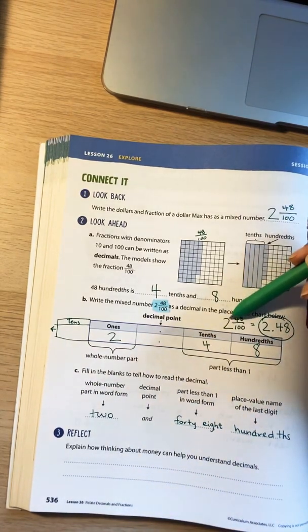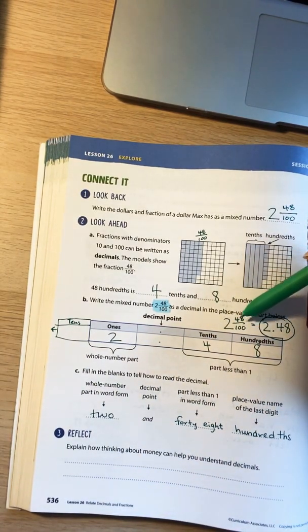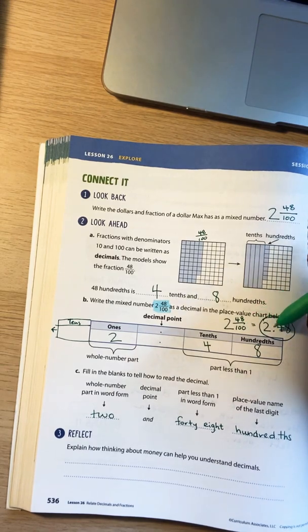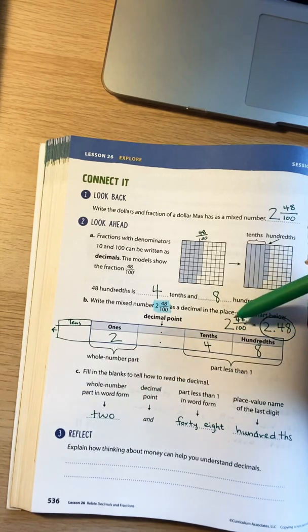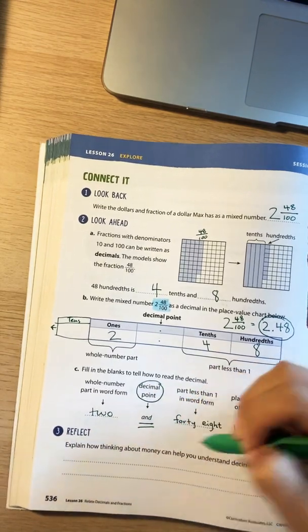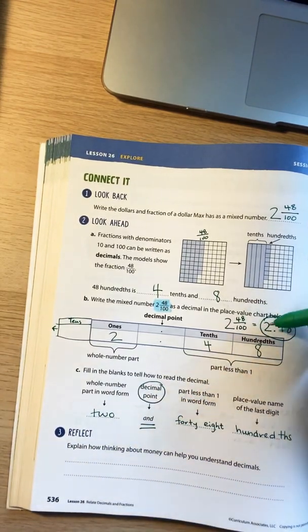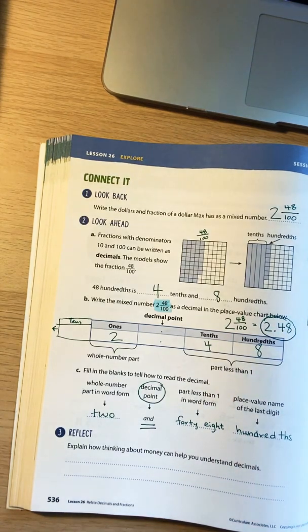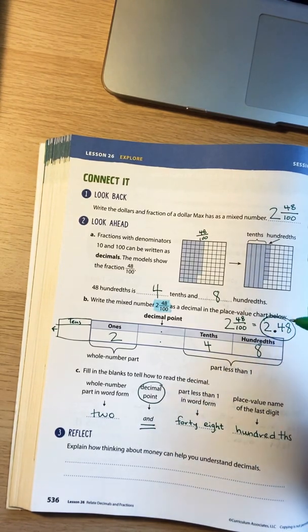And that's how we would say it as a fraction, right? 2 and 48 hundredths. It's the same thing. Just remember that the decimal point says and, not point. We do not say 2.48. Okay, I know that's very common. That's what most people do. I have a hard time not saying that. I have to teach myself to say and for the decimal because it's a bad habit. So it's 2 and 48 hundredths.